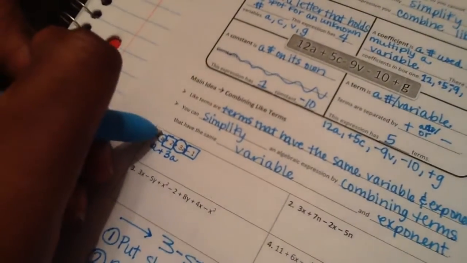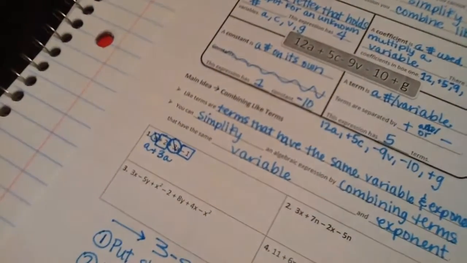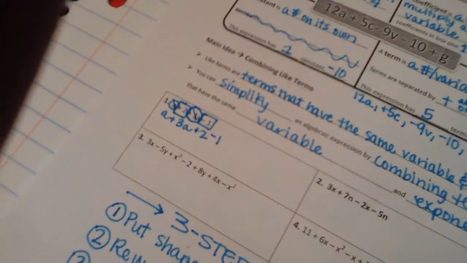So we have that, so we can cross out A and we can cross out plus 3A, just so that we know we got it in our rewritten expression. And now we have a plus 2. And what's the like term that matched up with that? A minus 1. Okay? Now, do you think we're done? No, we're not done. If you remember, we have 3 steps.